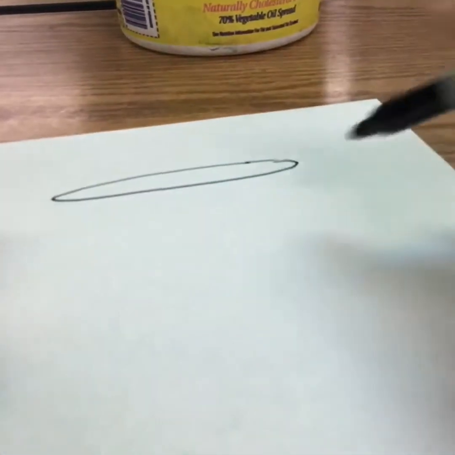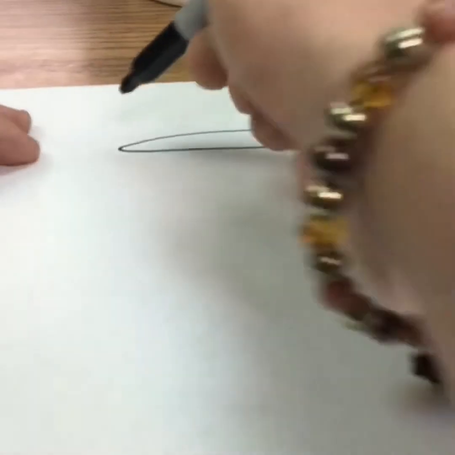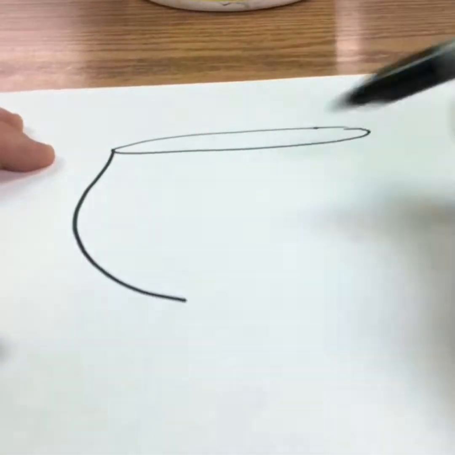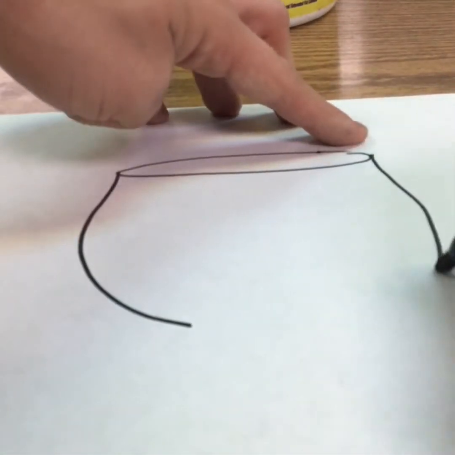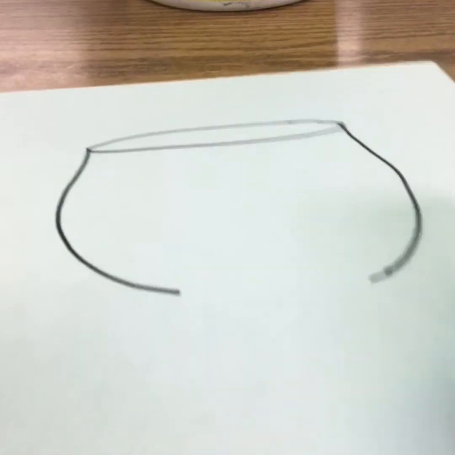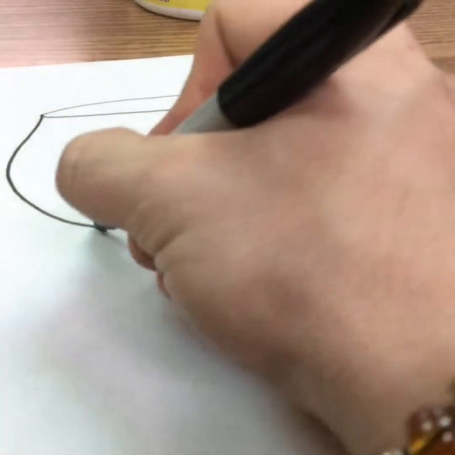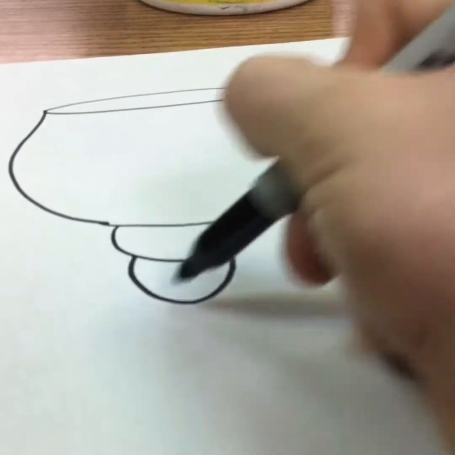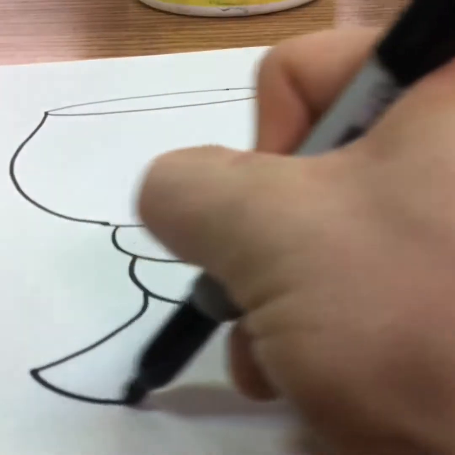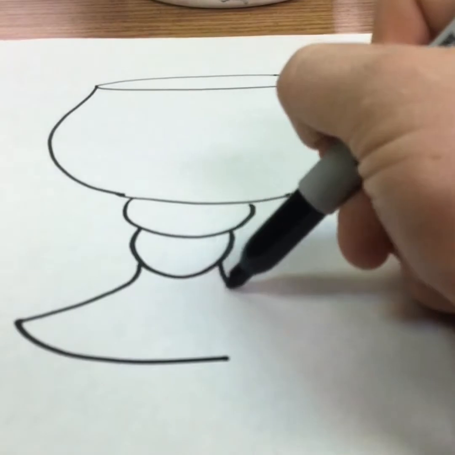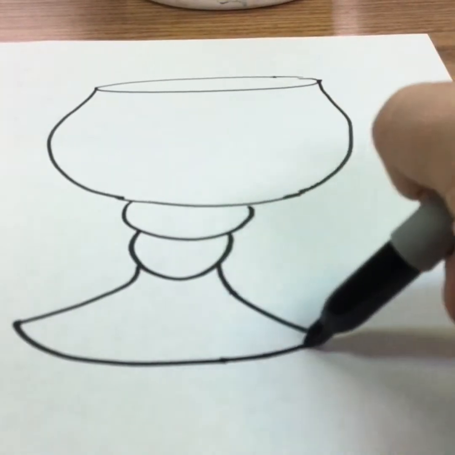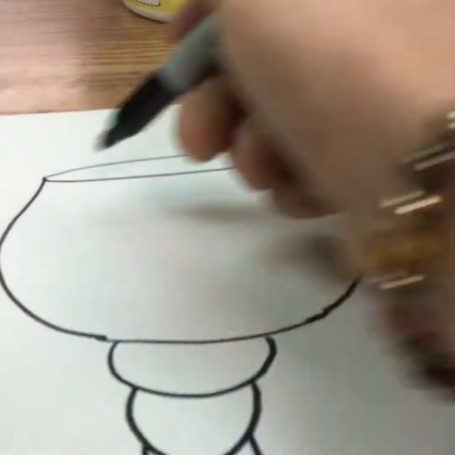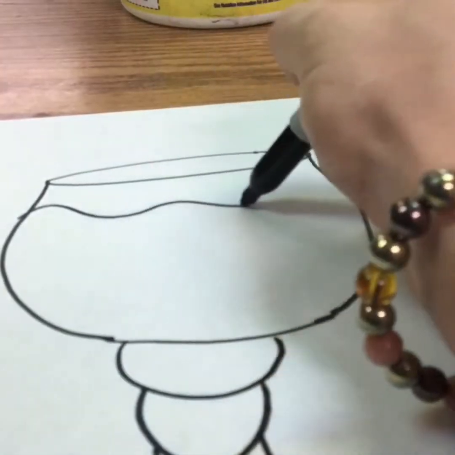I'm gonna draw an ellipses, so it's kind of like that pancake shape. I'm gonna do a little cup going down, but yours does not have to be the same shape as mine. I might do, I don't know, just some different designs, and then don't forget the foot. So the foot is that base at the bottom. And then don't forget to add some details. How are you gonna make it unique?